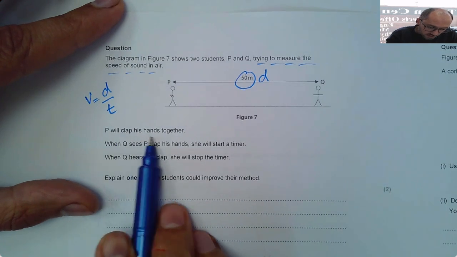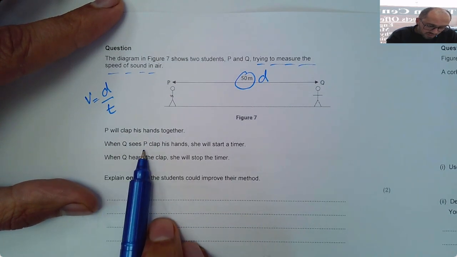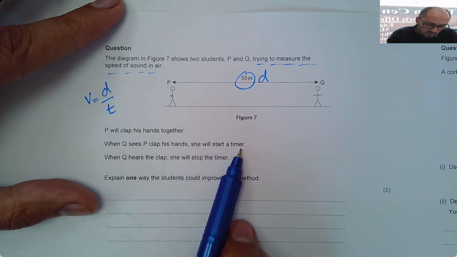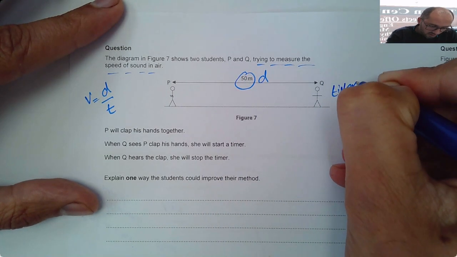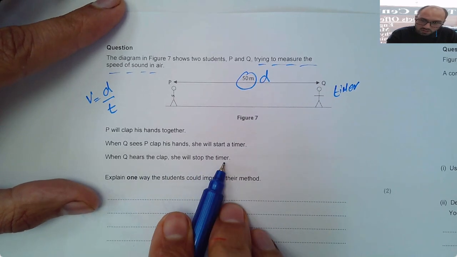It says P claps his hands together. When Q sees P clapping his hands, she will start a timer. So Q has the timer. When Q hears the clap, she'll stop the timer.